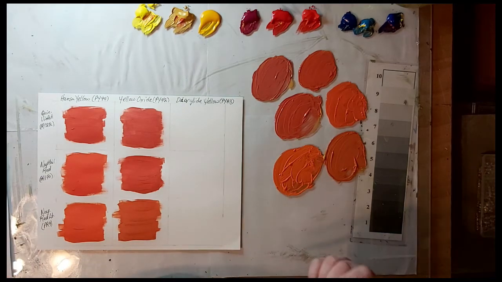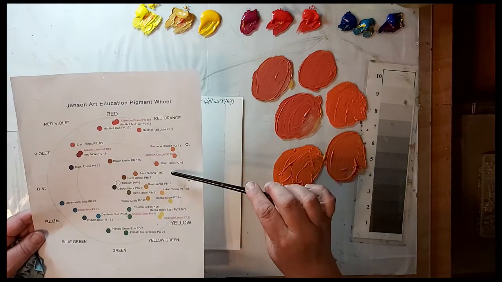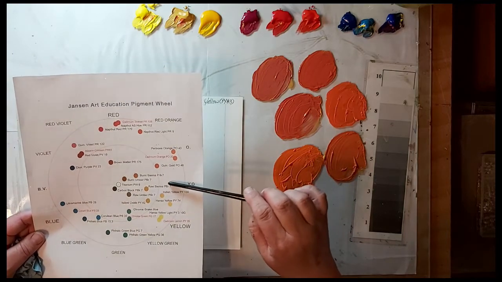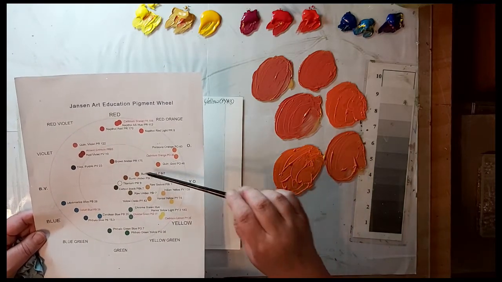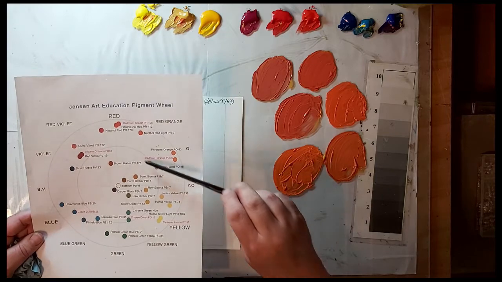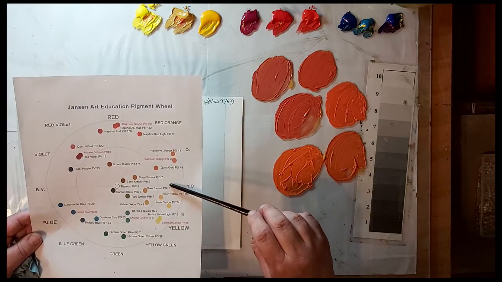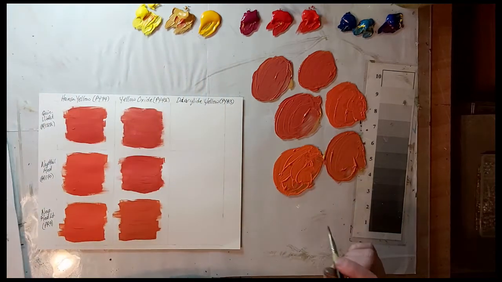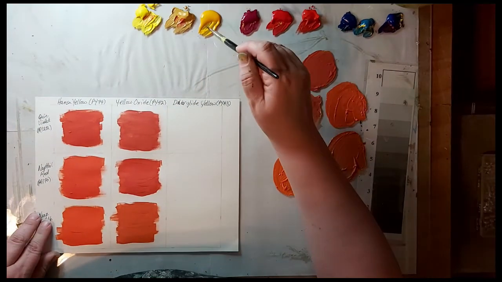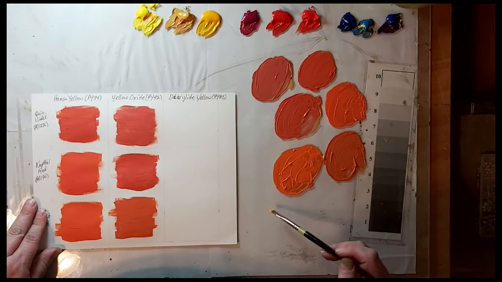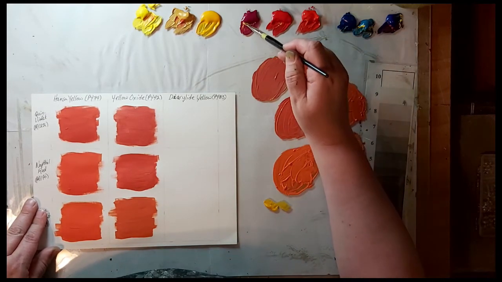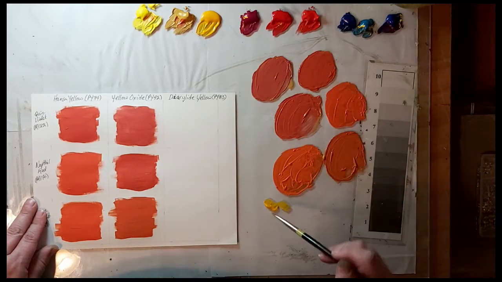Now we're going to mix the Dariolide. Now the Dariolide is a yellow orange, so it sits kind of in this area. So when we mix it with the quinacridone and the Naphthol red and the Naphthol red light, we're probably going to get a nicer orange than what either of those other two did. But we'll see. So we'll mix the Dariolide with a little bit of quinacridone.